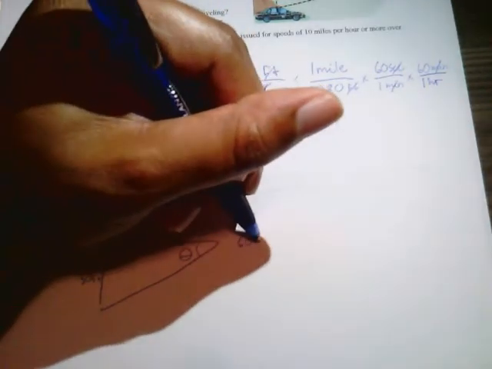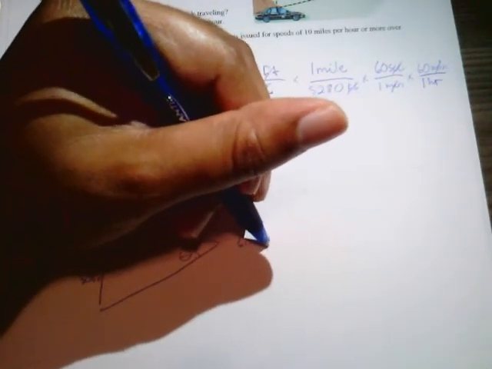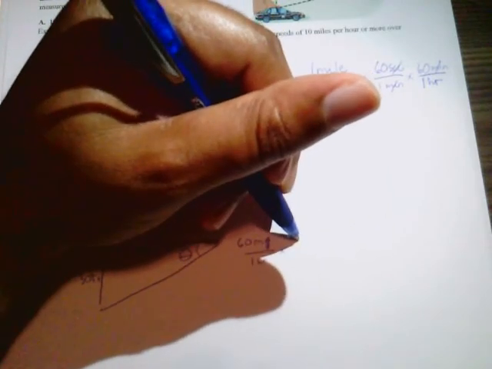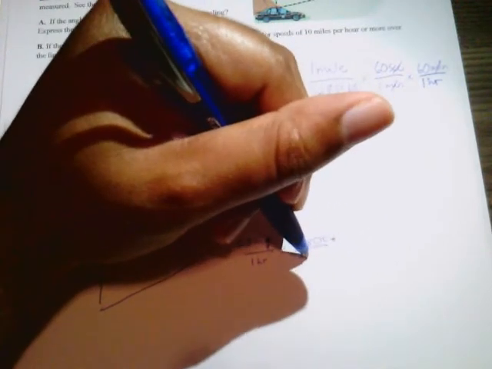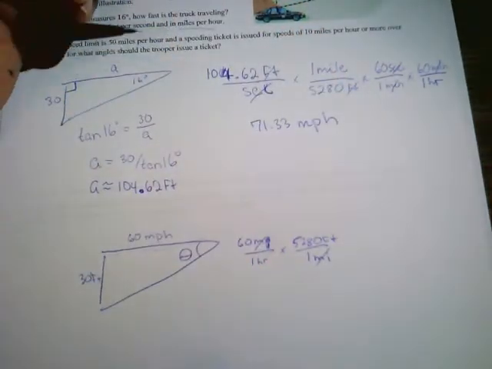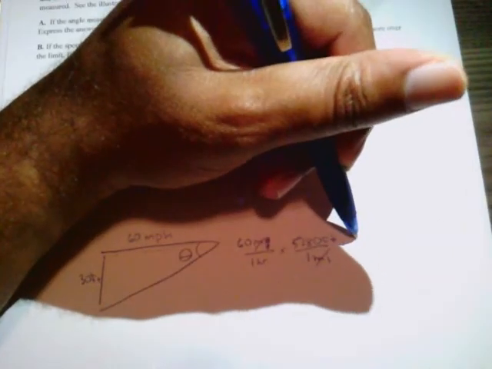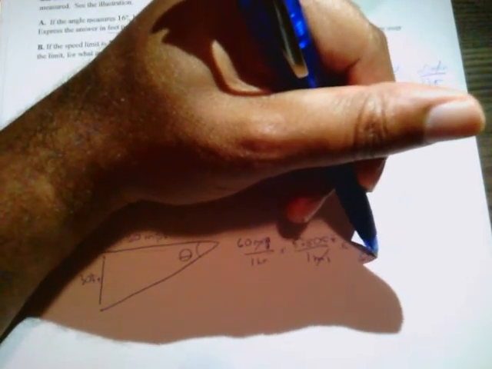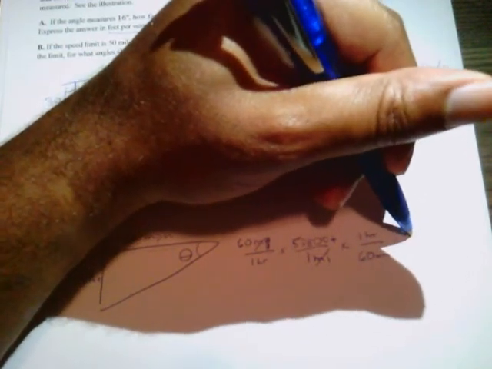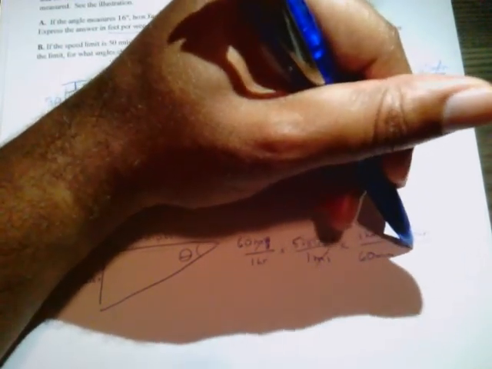So we start with 60 miles per hour. Let's see, 60 miles in 1 hour. And we're going to convert it from miles to feet first. So this is 5,280 feet over 1 mile. So then the miles will cancel. And then we need to change the hours back to seconds. So then that will be times 1 hour over 60 minutes times 1 minute over 60 seconds.